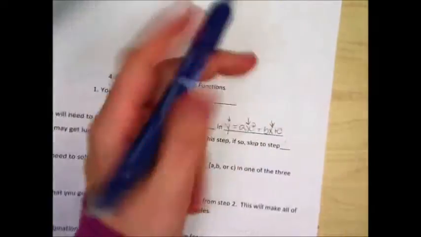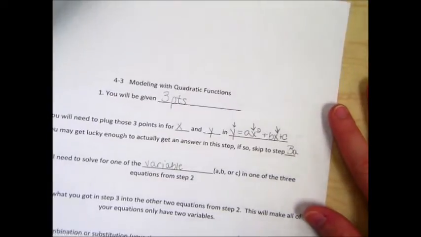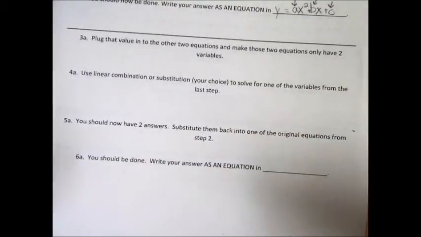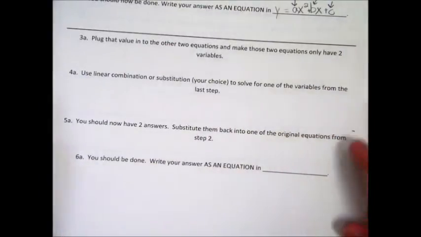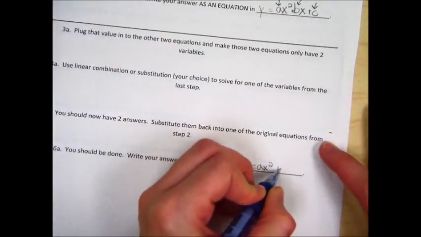Go back over. I was clever. This should be 3a. Looks like I made you a new set of directions, so go to step 3a. And then just follow along. It's pretty much the same steps. You're going to go from having an answer and you'll plug back in. 6a is the same thing. You'll finish it, and y equals ax squared plus bx plus c.